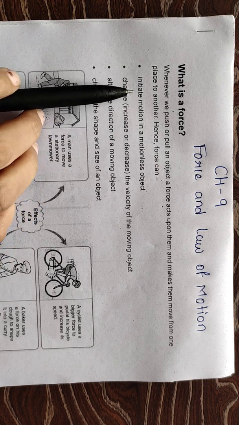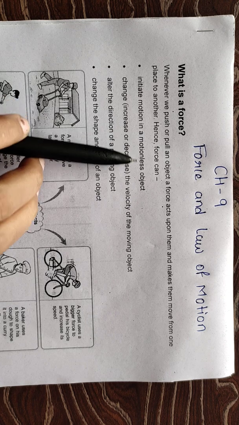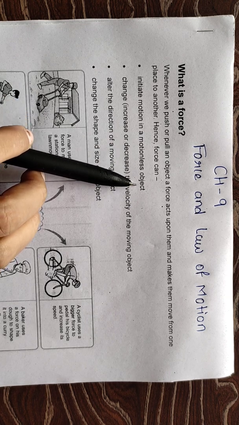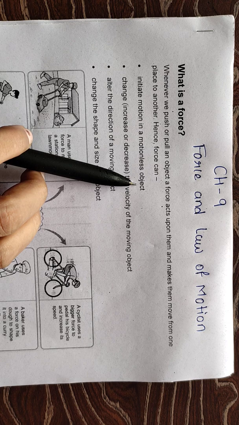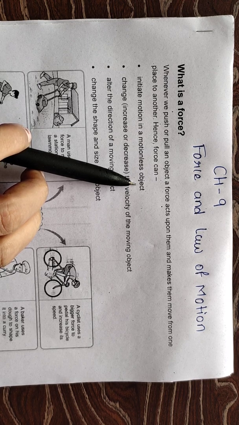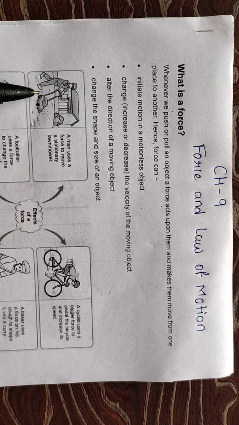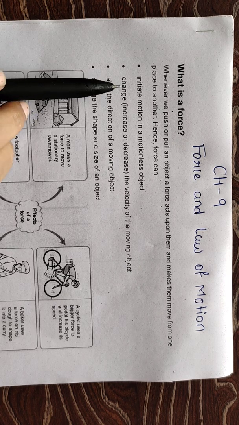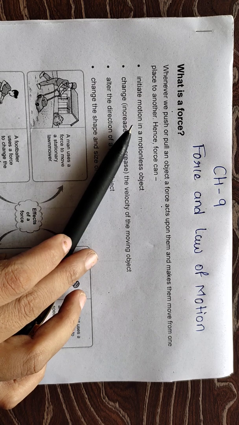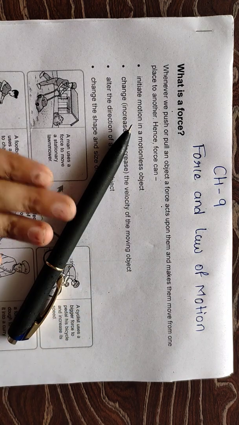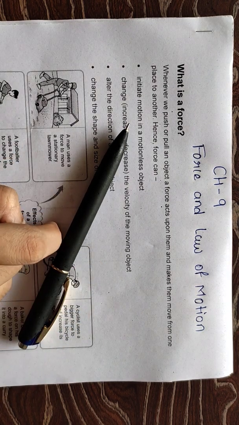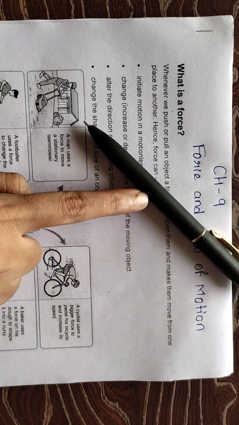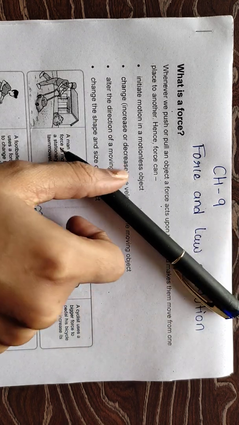First of all, it can initiate the motion of any motionless object. If any object is at rest position, then by applying force to that object you can bring it into motion. Like here you have been given the example: a man uses force to move a stationary lawn mower. In exactly the same way, suppose this pen is stationary at a rest position right now and I am applying force with my finger. What happens? The pen will start moving, right?